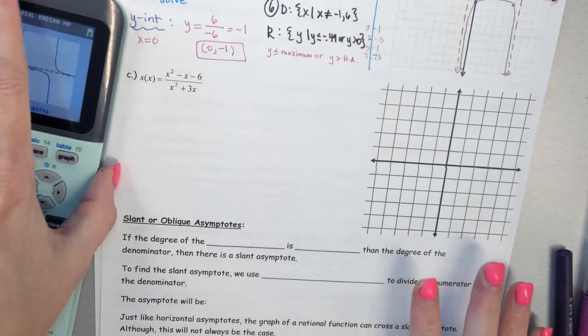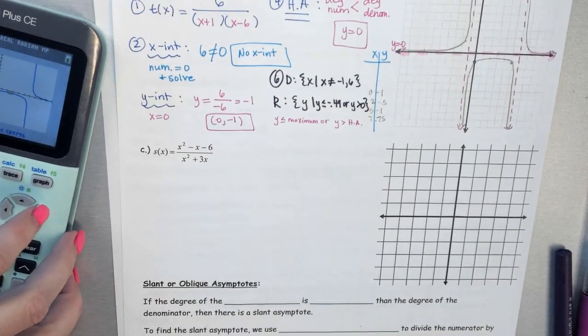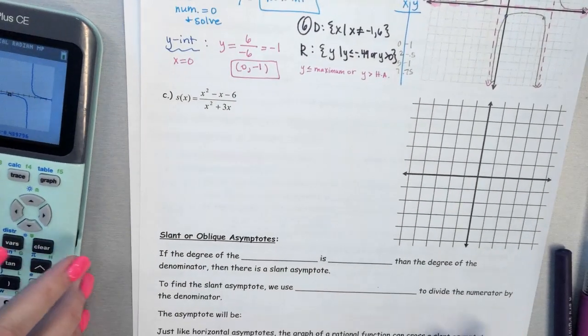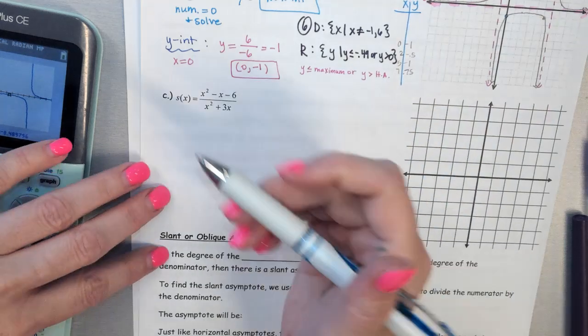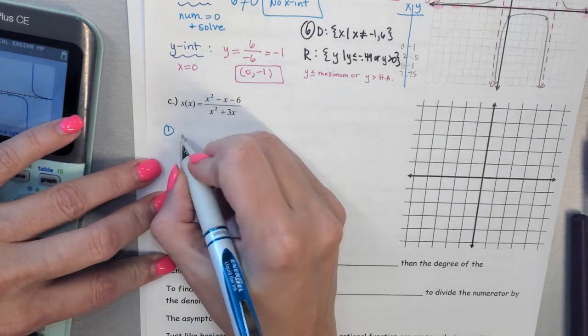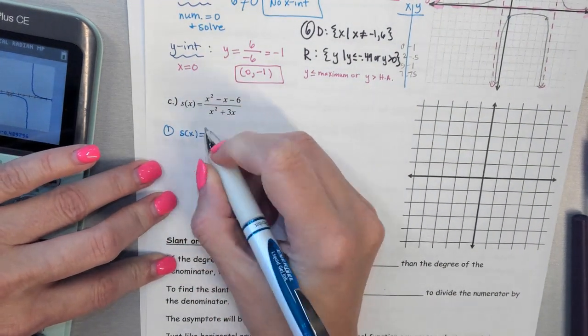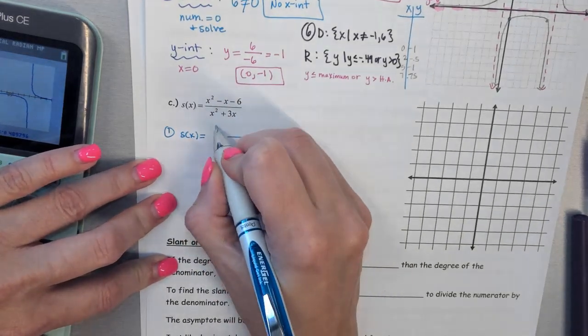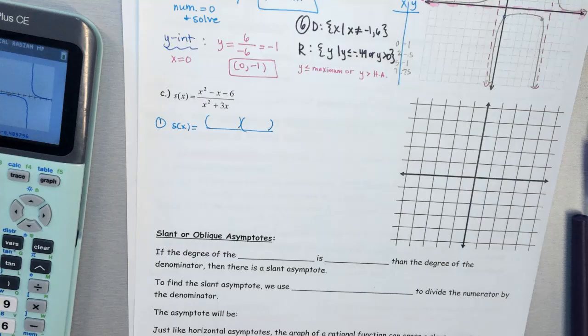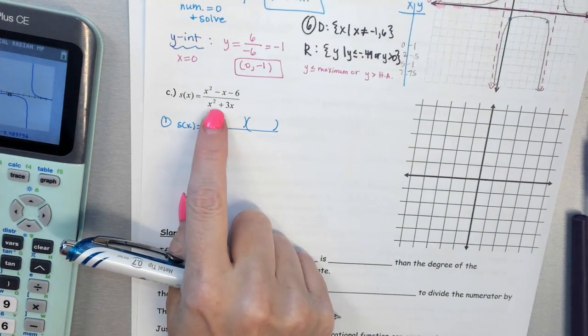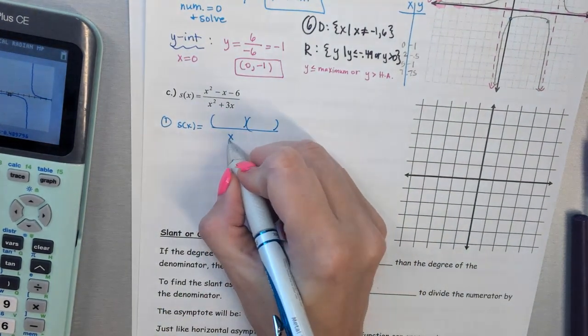Okay, and then if you cannot find that on Desmos, let me know. I'll come around and help you. And then again, I want you to do the first few steps on this. When you're factoring the denominator, I just want to remind you, you got to take out the GCF.